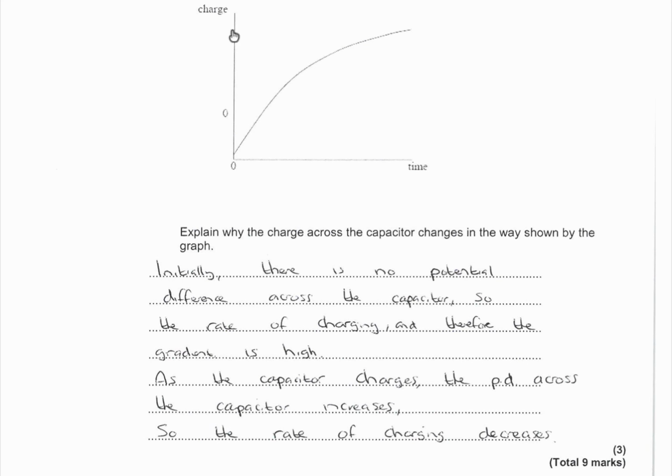The very first mark is for saying that initially there's no potential difference across the capacitor, so therefore the rate of charging is high. And you can tell that from the graph because the gradient is steep. The second mark is for saying as the capacitor charges up, the potential difference across it increases. And then the third mark is for saying as the potential difference increases, the rate of charging reduces, or decreases. And that's your third mark.